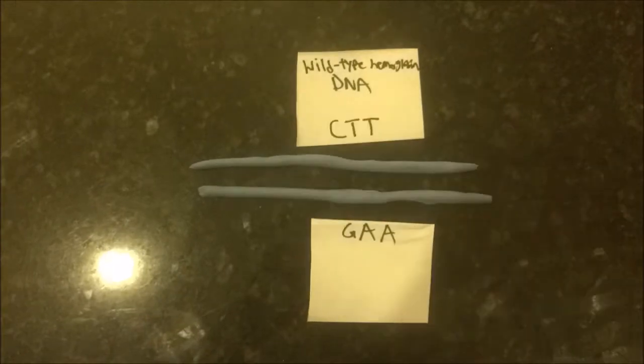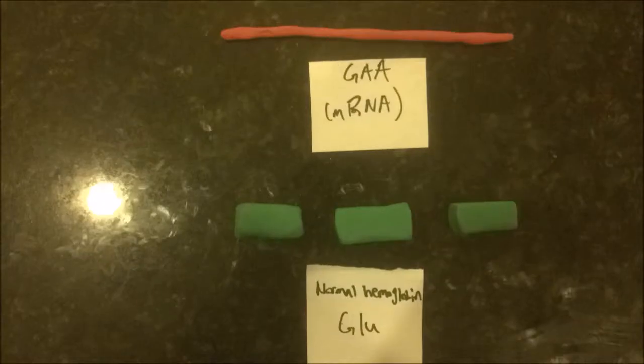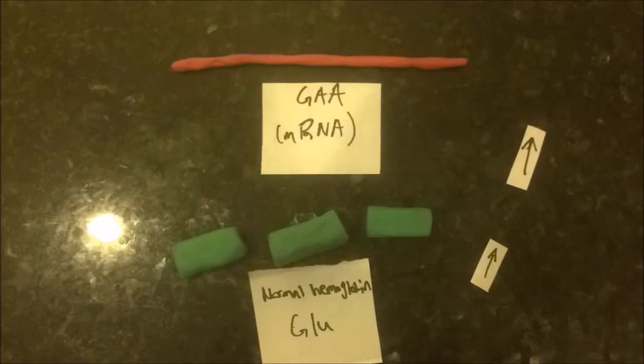A normal functioning hemoglobin DNA should look like this. Transcription of the DNA would produce an mRNA that coded for a certain hemoglobin protein. In this case, it coded for glutamic acid, which resulted in a normal hemoglobin.